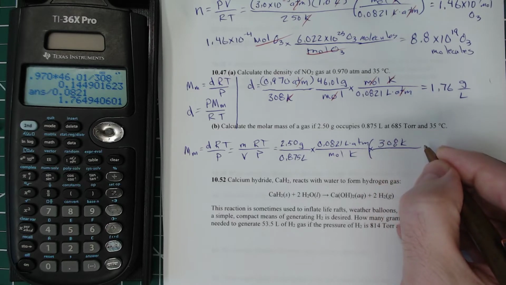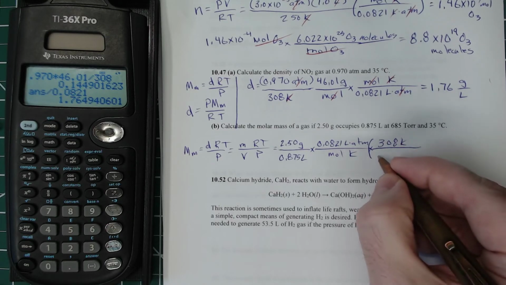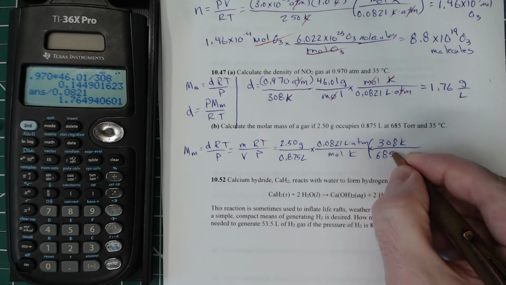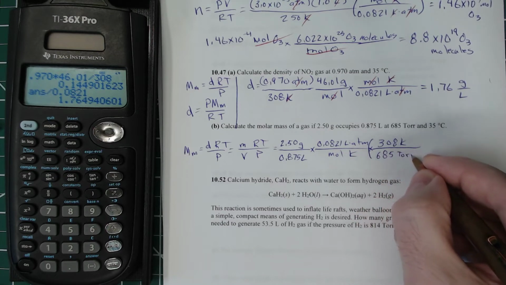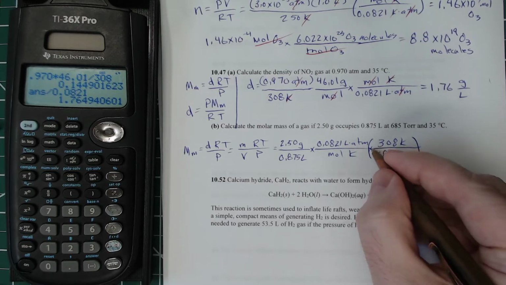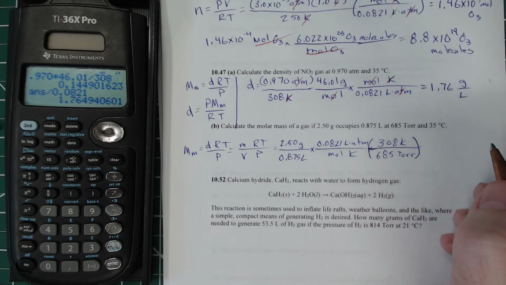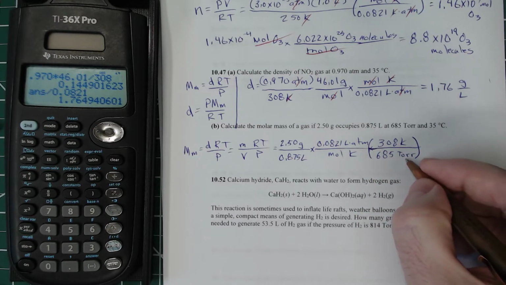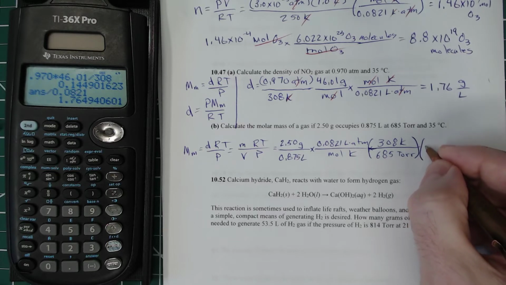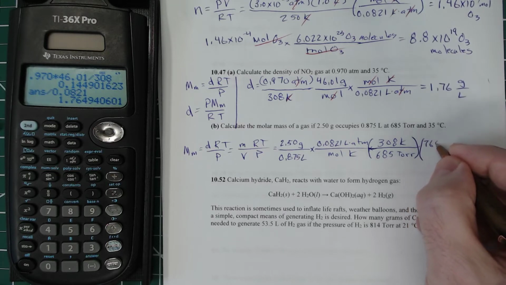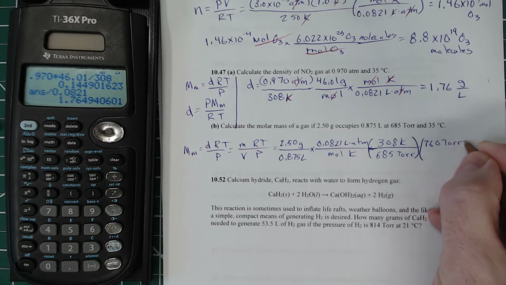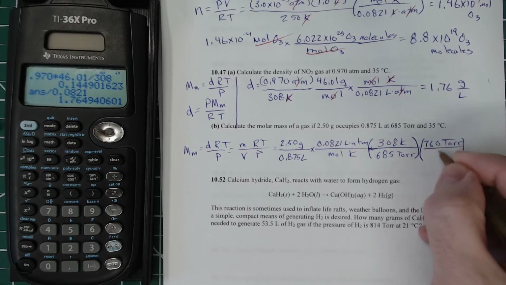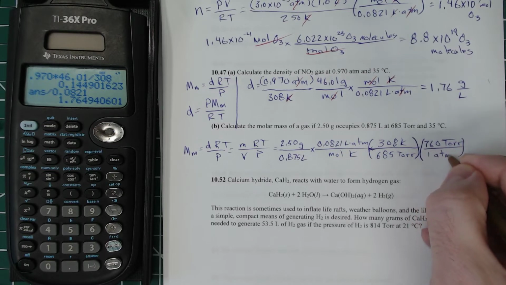We just did that. And then our pressure is 685 torr. All right, so we've got one additional little calculation that we need to do, and that is to convert these torr into atmospheres. And we know that 760 torr is equal to 1 atmosphere.